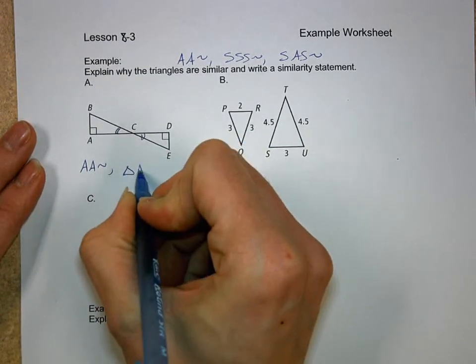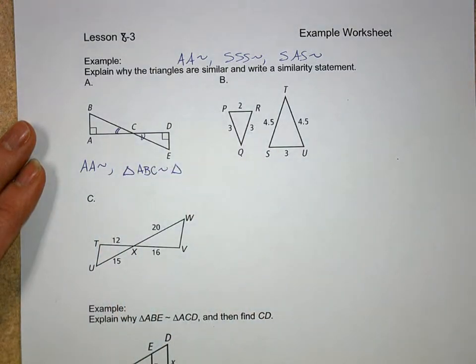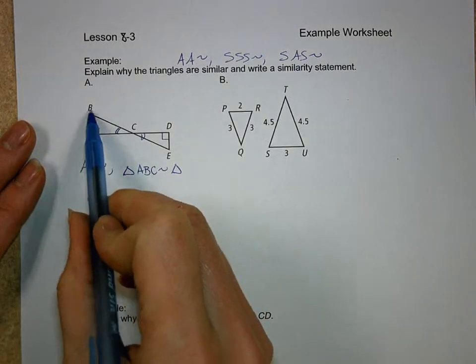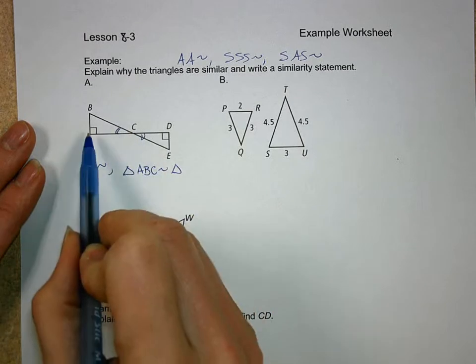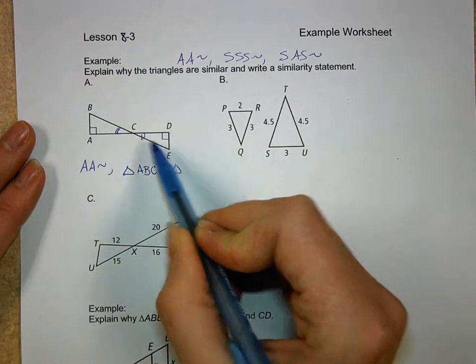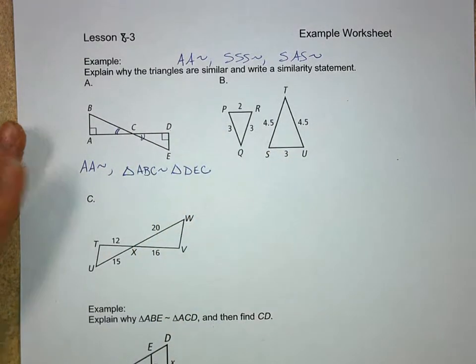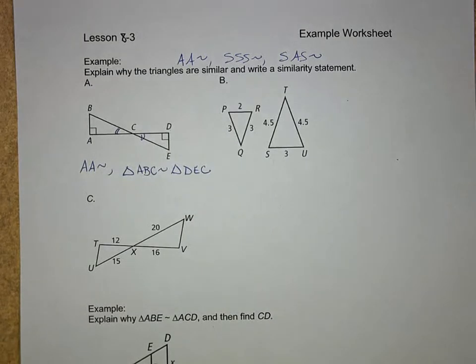Then we have to write the similarity statement. So we go triangle ABC is similar, and now remember we have to matchy. And I know a whole bunch of you just rolled your eyes for that. Stop. Okay. So I got ABC here. I have to go from the right angle to not marked to marked. So right angle to not marked to marked. So I go D, E, C. So that one's angle-angle similarity.